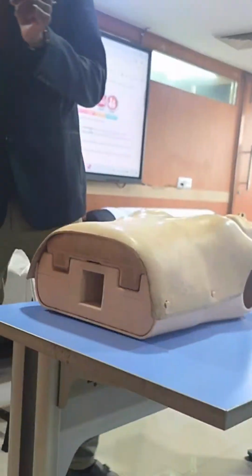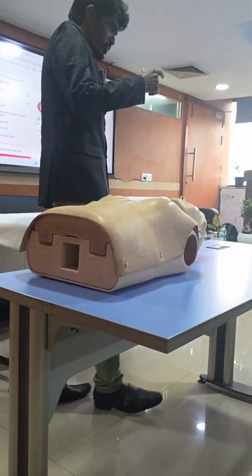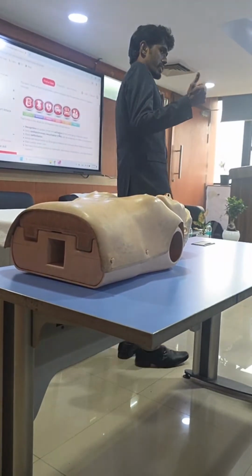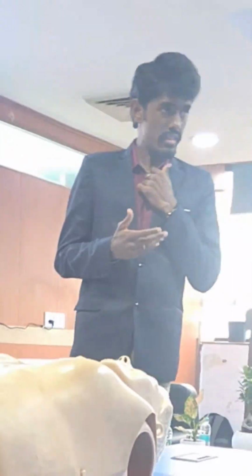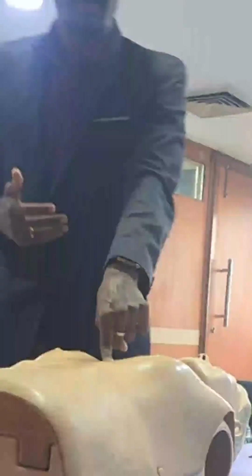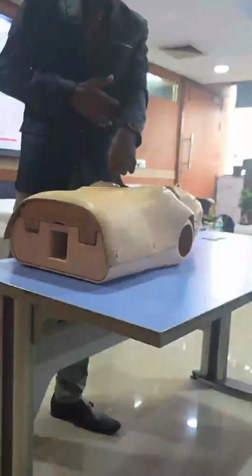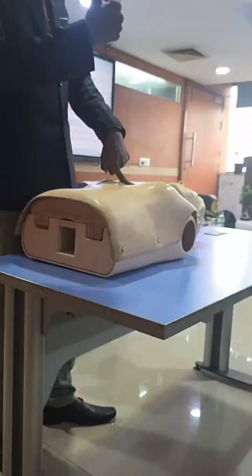There are some technical terms in this. I will come to that. Per minute, you have to give compressions at a rate of 100 to 120. Depth should be a third of the patient's chest depth. You should compress up to 1/3 of the depth.